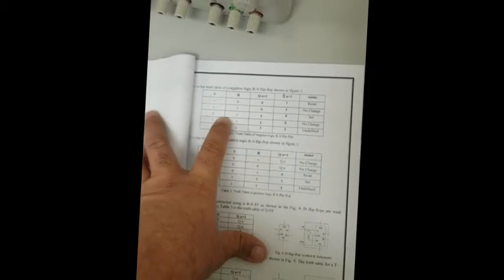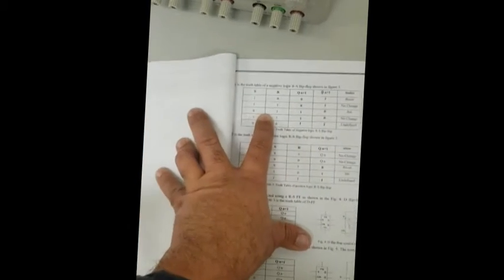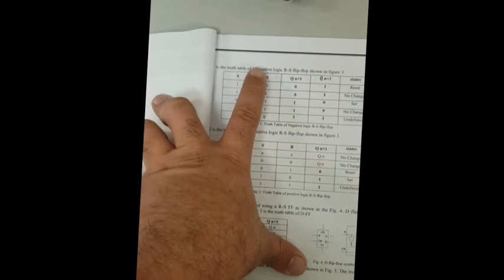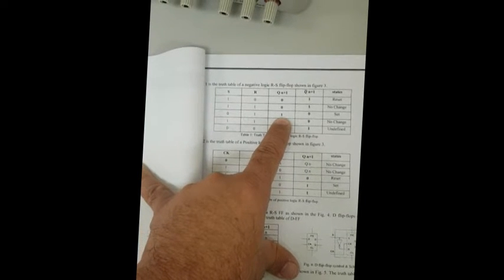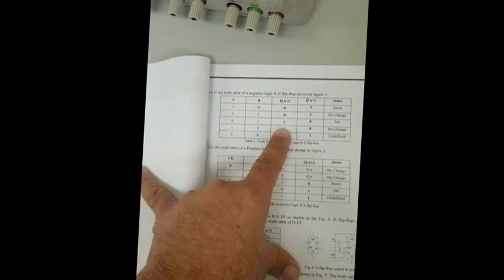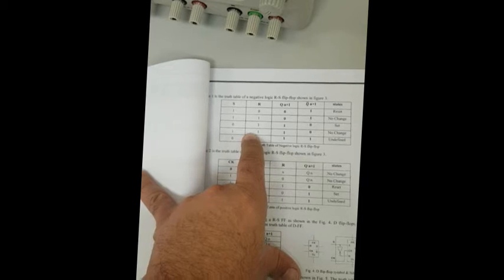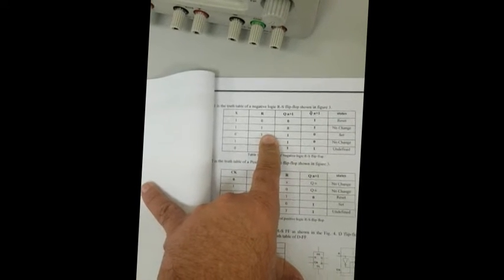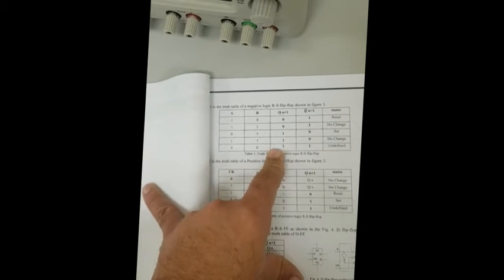The other way, if I make R equal to 1, meaning the reset input is 1 for the negative logic, it is going to set my flip-flop. And whenever we give 1 1, it is going to stay as set, meaning there will be no change in my current state.